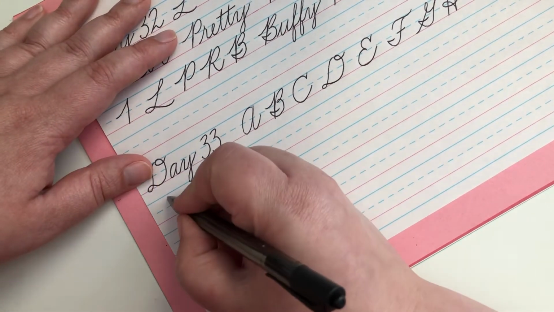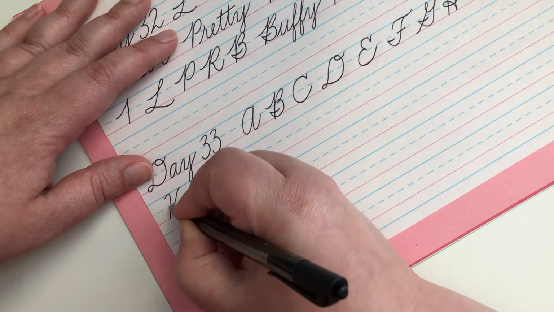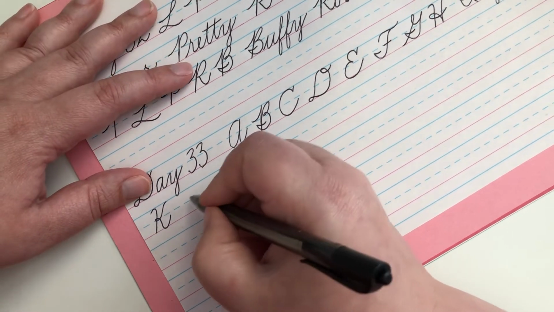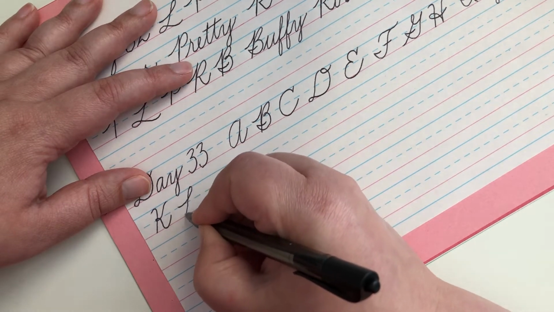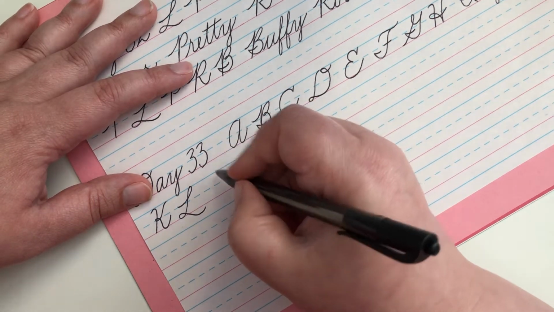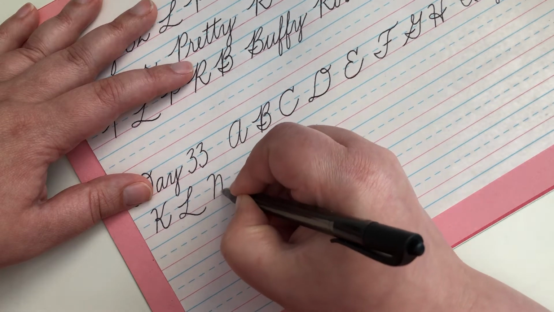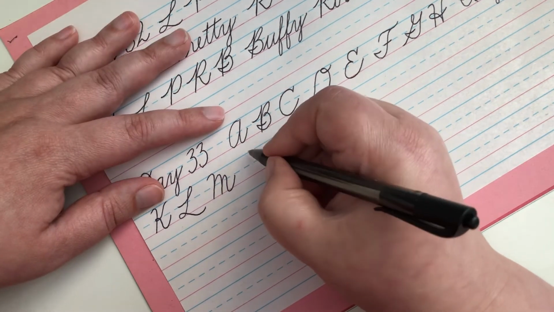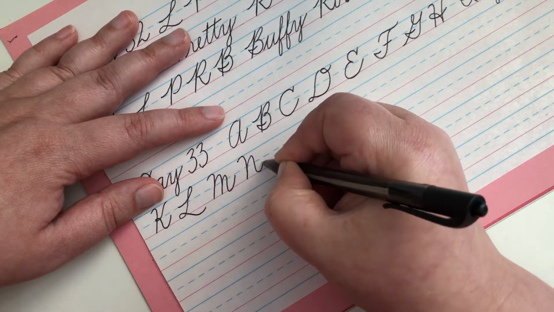K. L starts in the middle and goes into the basement. M has a little bit of descending down the mountain. N is like an M.